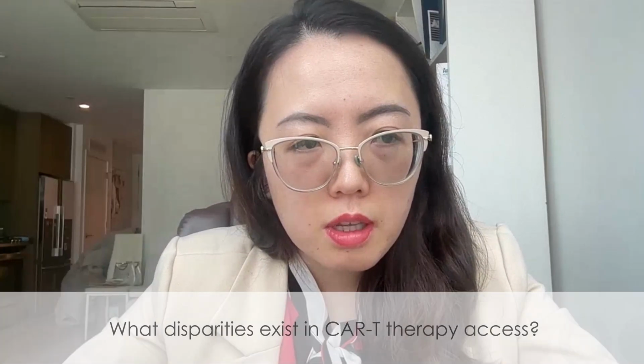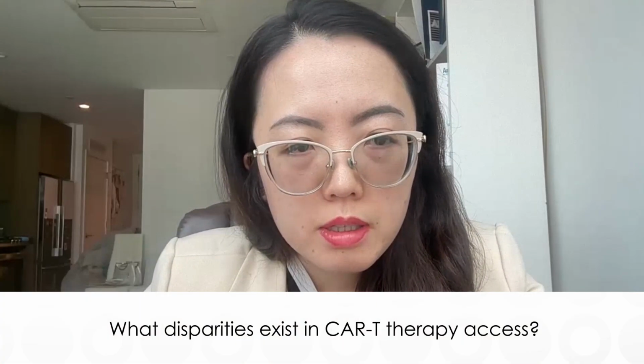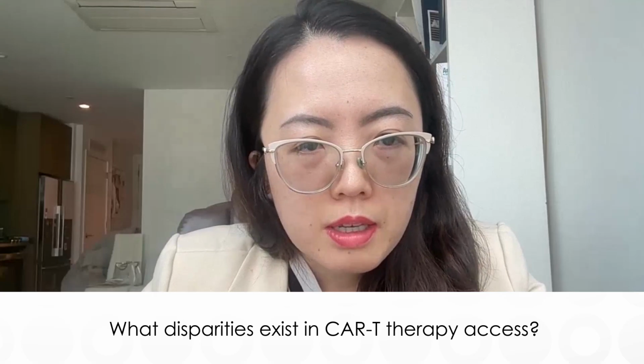Regarding racial and ethnic groups, white patients constitute the majority of CAR T therapy recipients, about 50 to 70 percent. The disparity pattern seems to have enlarged a little in the past few years, followed by Hispanic populations.